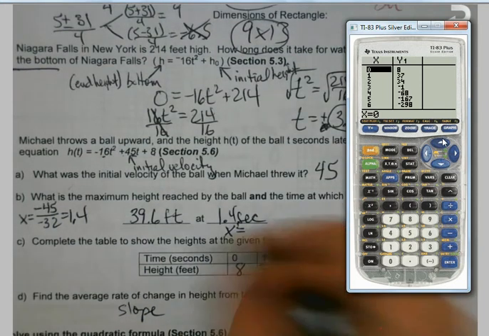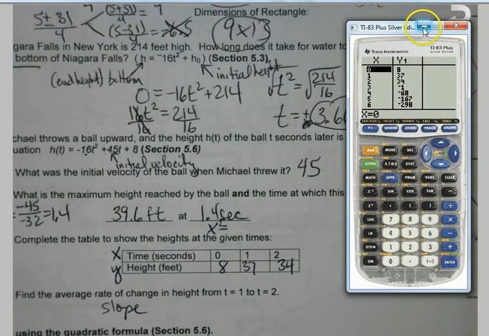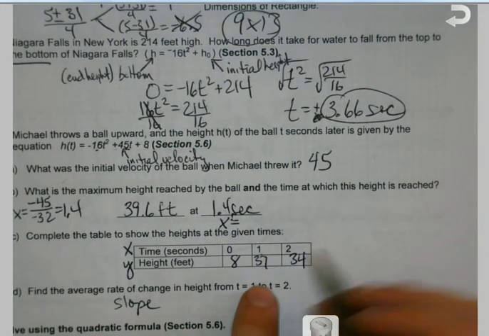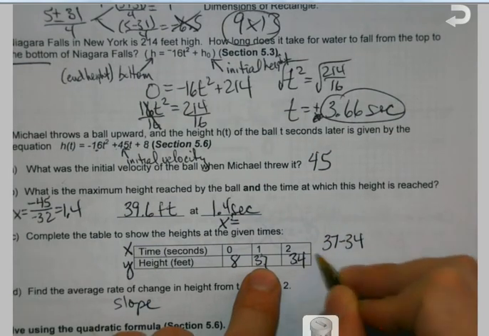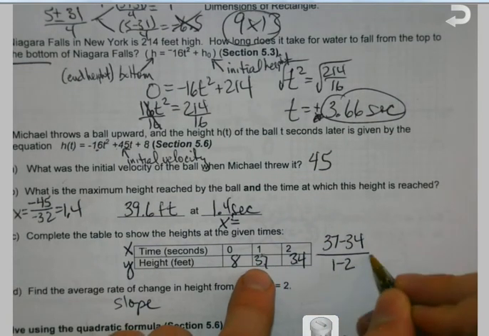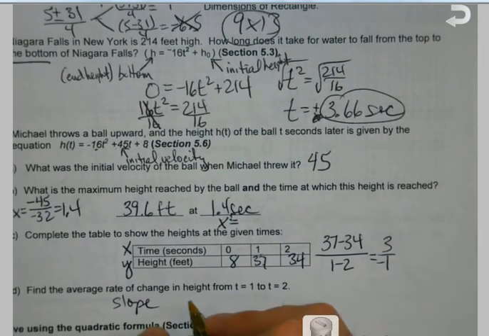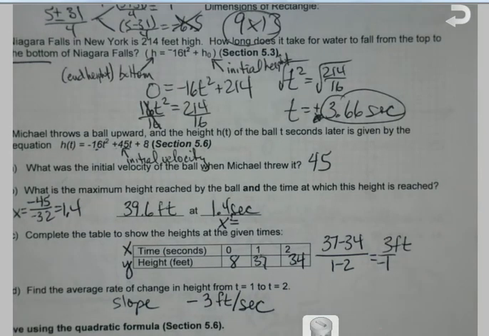Okay, my time in seconds is my x, my height is my y. How do you find slope when you're looking for these things? You're like, I gotta remember slope. Good gracious, yes. That's an Algebra 1 concept. From 1 to 2, y minus y over x minus x. And yes, you can get negative numbers. The average rate of change would be negative 3 feet per second. Y's over x's, just like slope's been all along. You're like, ooh, application. Ugh.